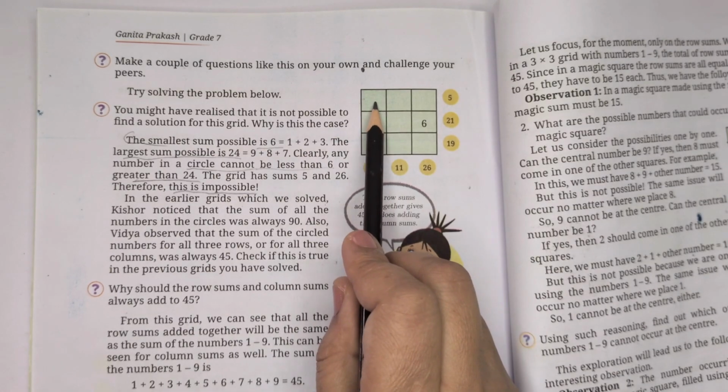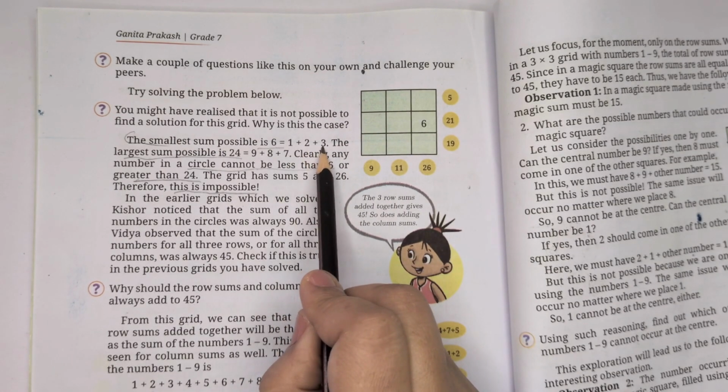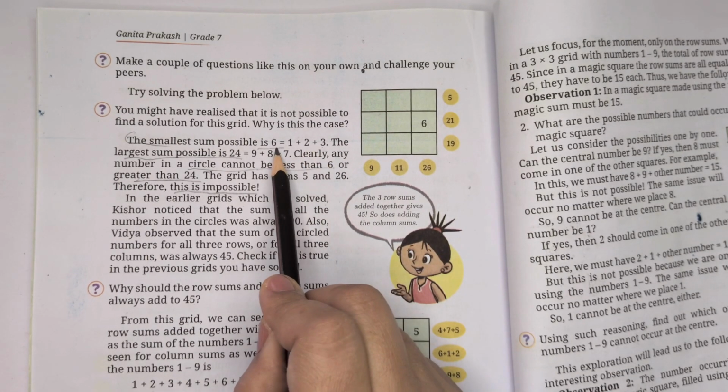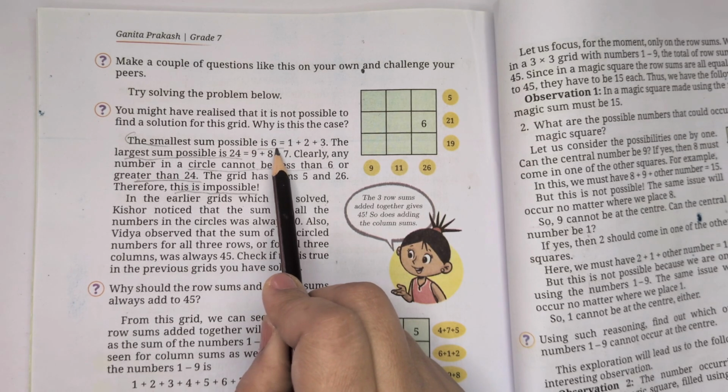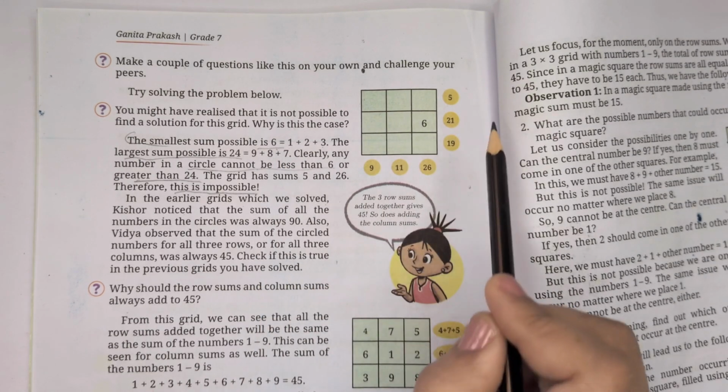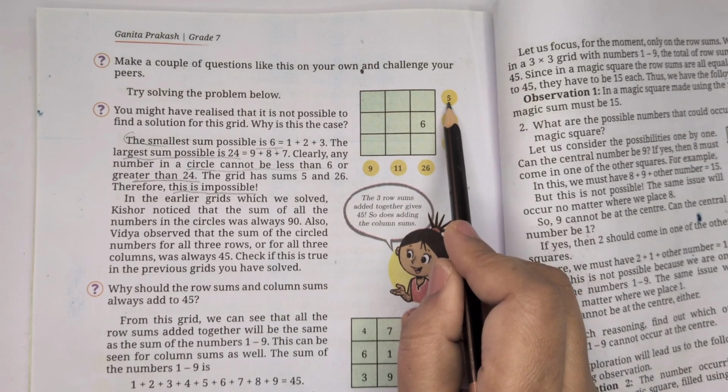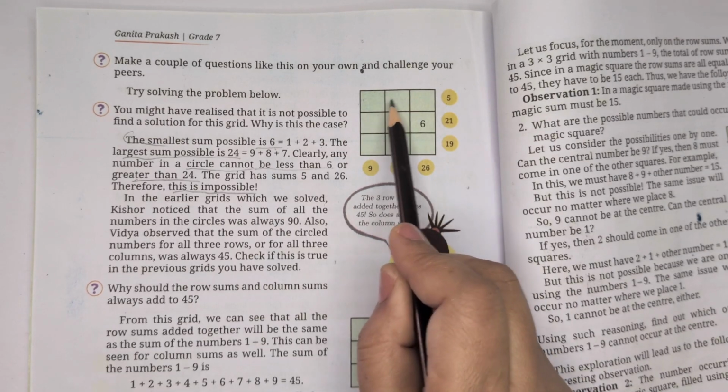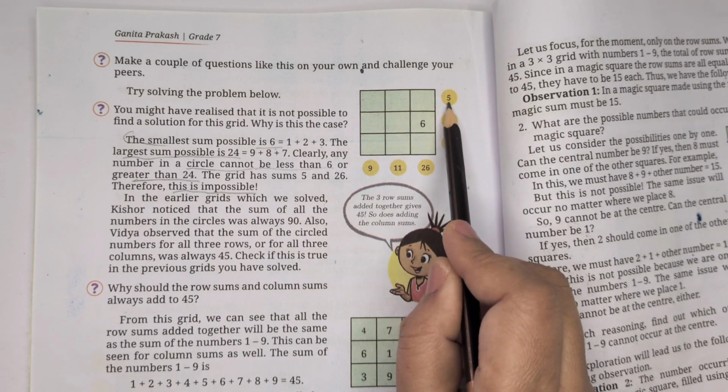So the smallest numbers, if you are taking 1 plus 2 plus 3, is equal to 6. 6 is supposed to be the smallest sum of a row or column. But here 5 is given. Adding 3 numbers to get 5 is not possible.